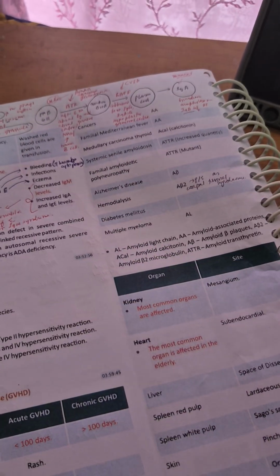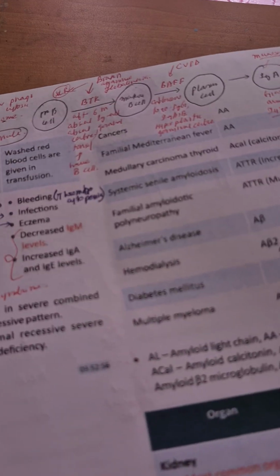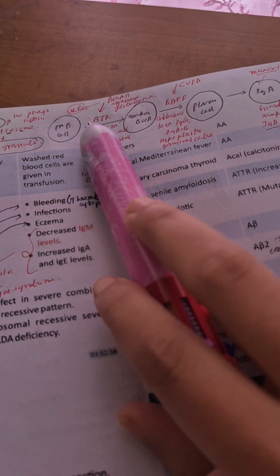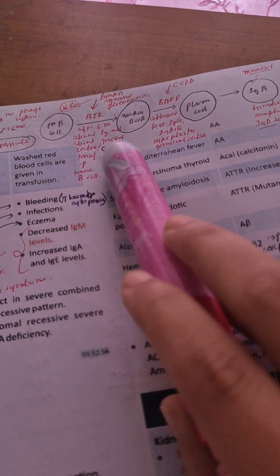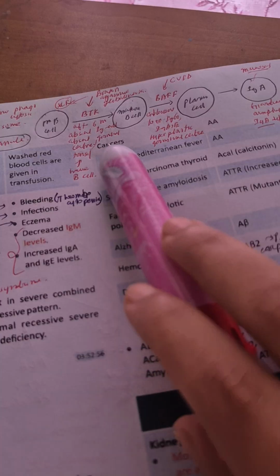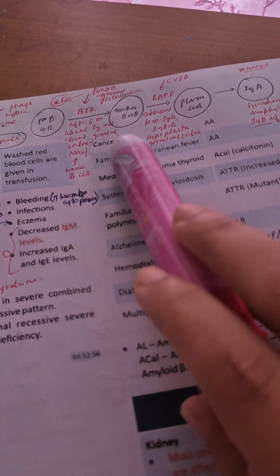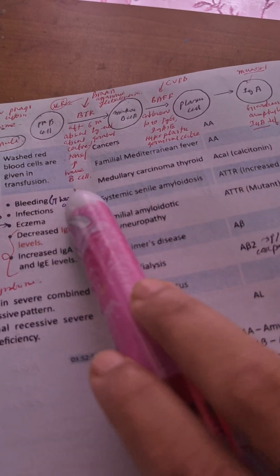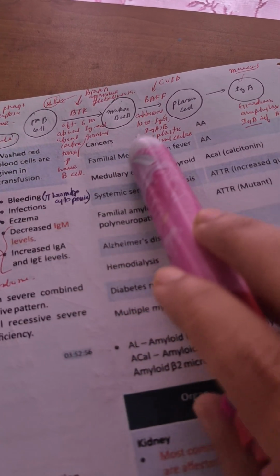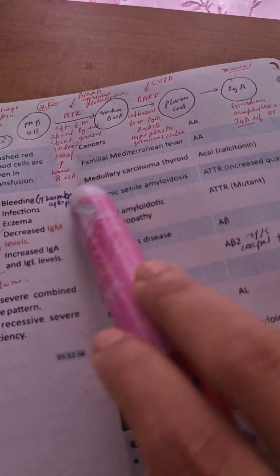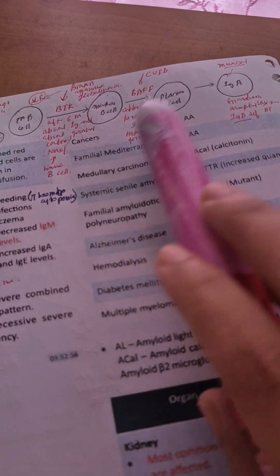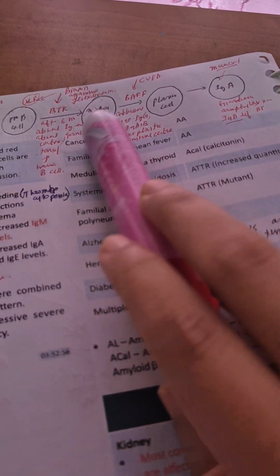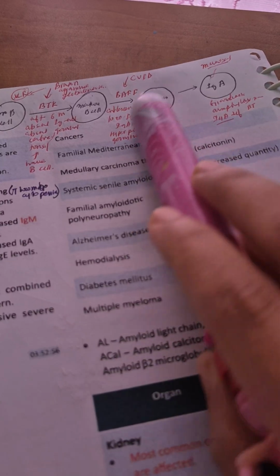Then Bruton tyrosine kinase, since this is a B cell defect, after 6 months there is no immunoglobulin whatsoever, absent immunoglobulin, absent germinal center and tonsil. Tonsil also has B cells, so it is absent, and B cells are absent. Then pro B cell, mature B cell, plasma cell, IgA. Mature B cell to plasma cell, BAFF defect.